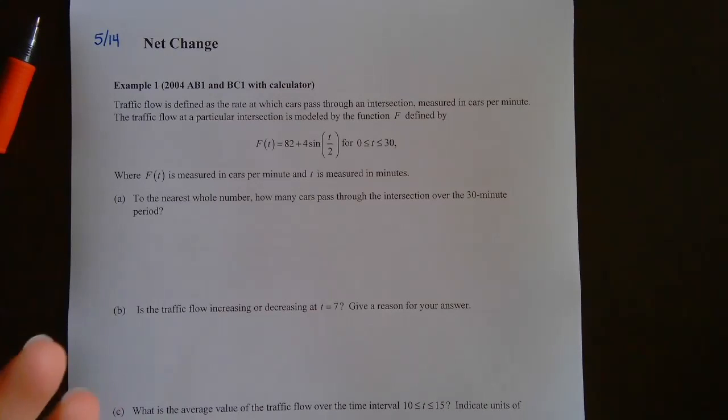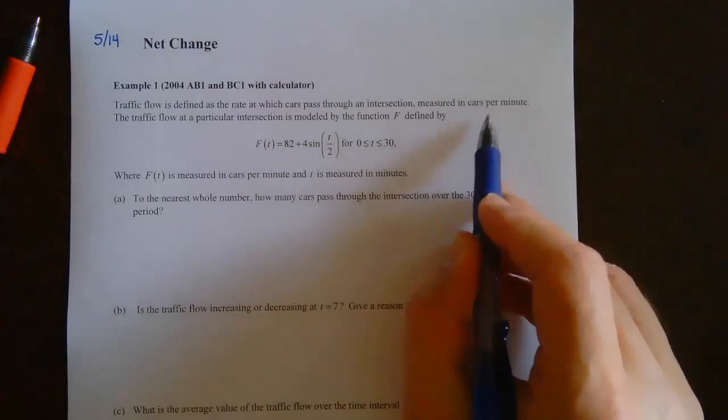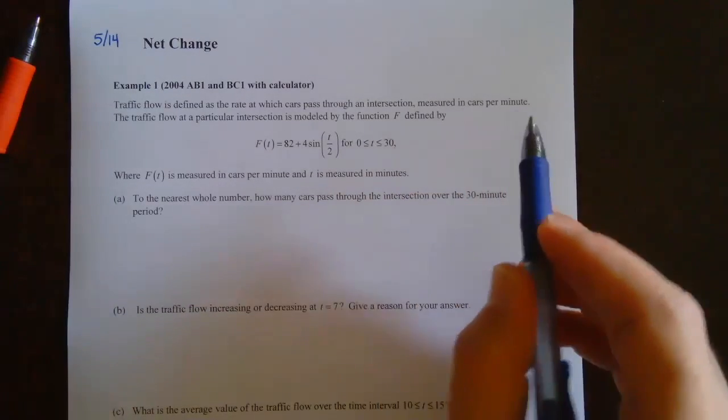So example one is from the 2004 exam, okay? Traffic flow is defined as the rate at which cars pass through an intersection, measured in cars per minute. Okay, so cars per minute. That's a rate, right? So this is going to be a derivative, even though we're not using the derivative notation, okay?